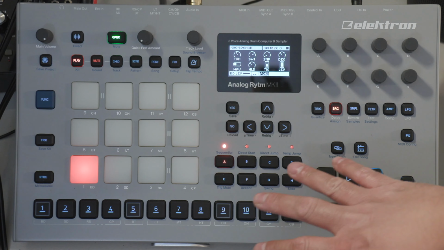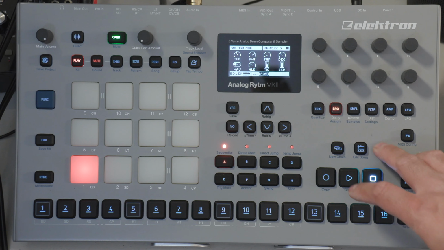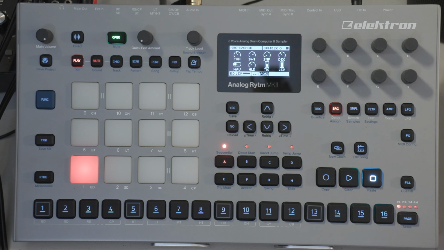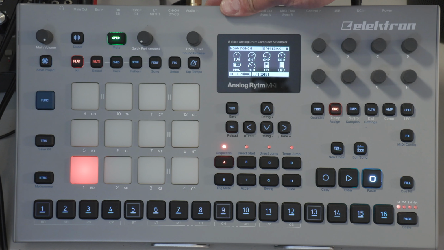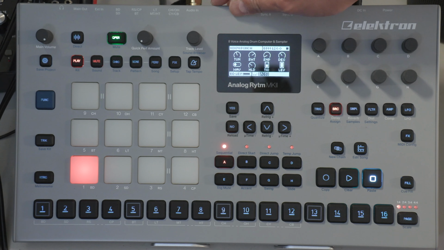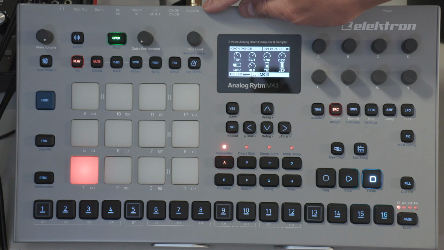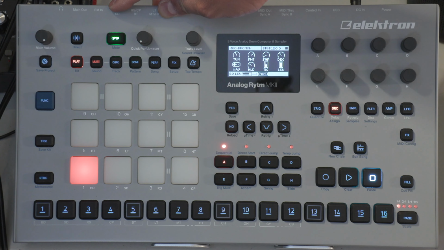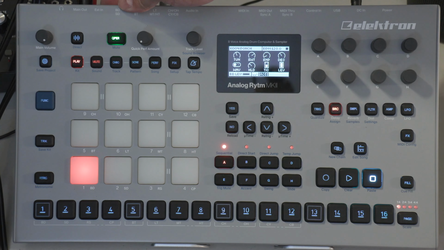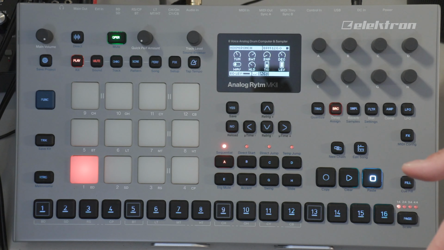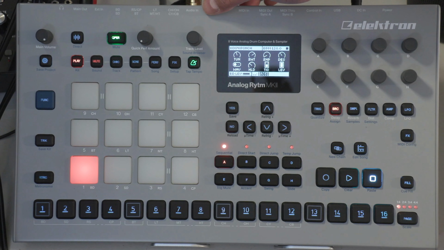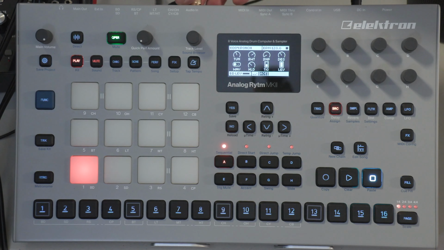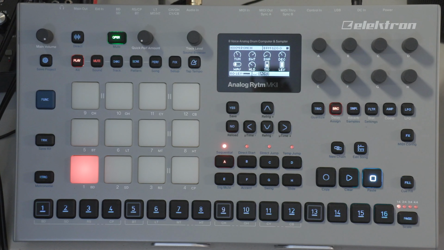Alright, so in order to sample on your Analog Rhythm, first you want to make sure that whatever you have plugged in is plugged into the audio in. You do not want to use the external in. That's basically for passing audio through the Analog Rhythm, whereas the audio in is specifically meant for the sampling.